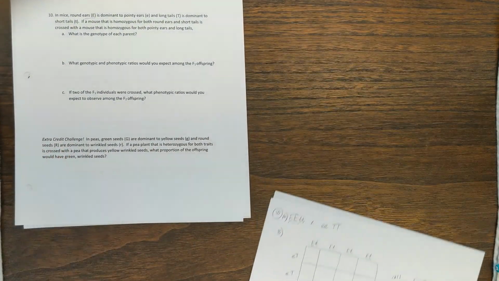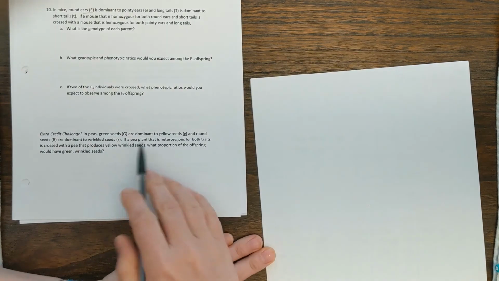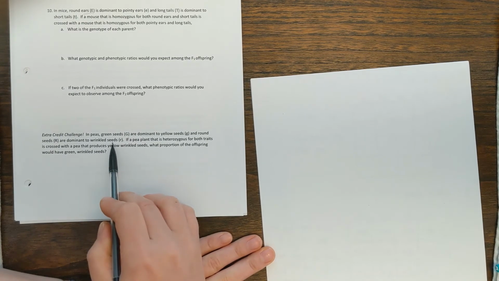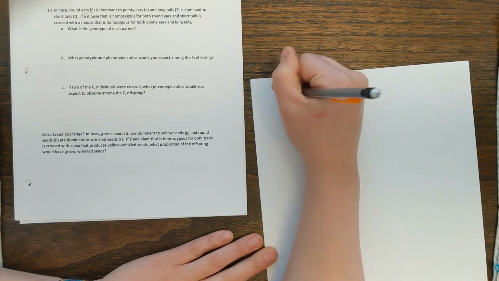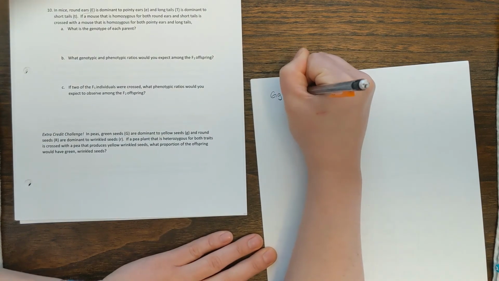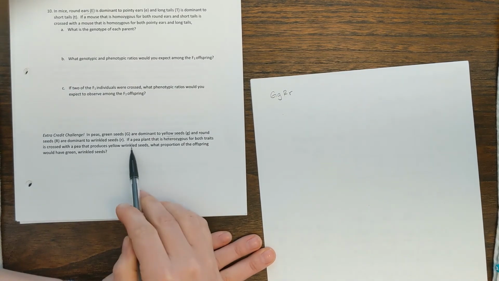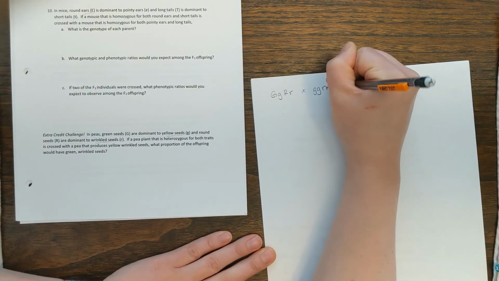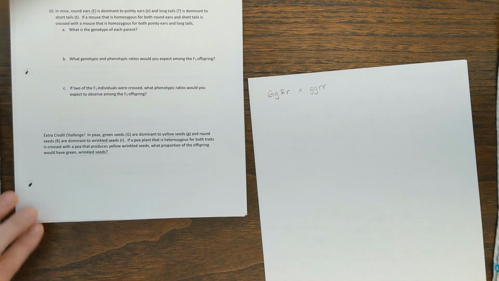Okay, then there is one more question here. We'll go ahead and do the extra credit challenge. In peas, green seeds, capital G, are dominant to yellow seeds, and brown seeds, capital R, are dominant to wrinkled seeds, little r. If a pea plant that is heterozygous for both traits, so big G, little g, big R, little r, is crossed with a pea plant that produces yellow, wrinkled seeds, so this is going to be homozygous recessive for both traits, what proportion of the offspring would have green, wrinkled seeds?